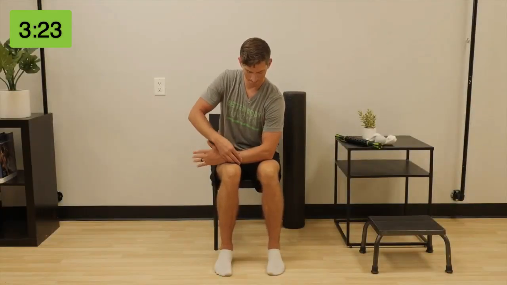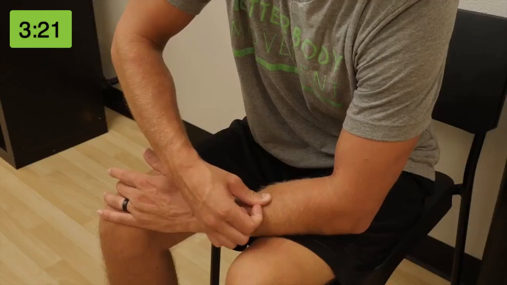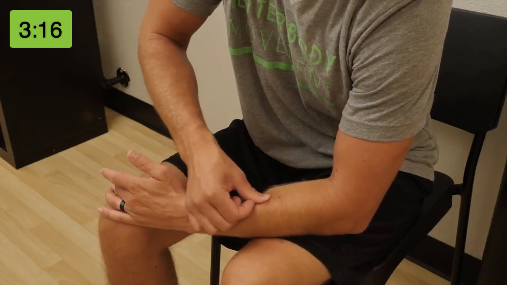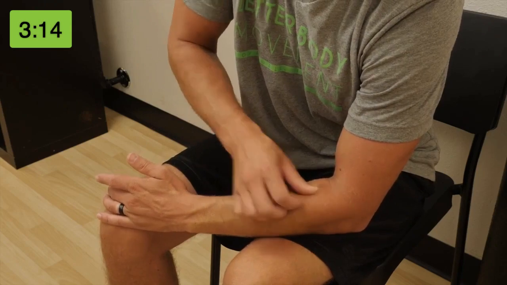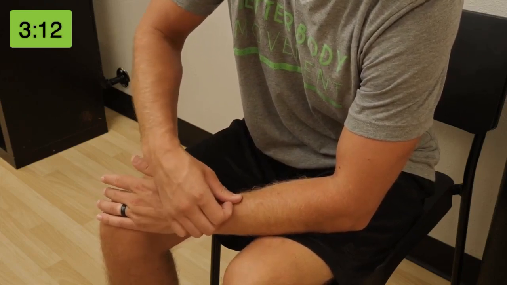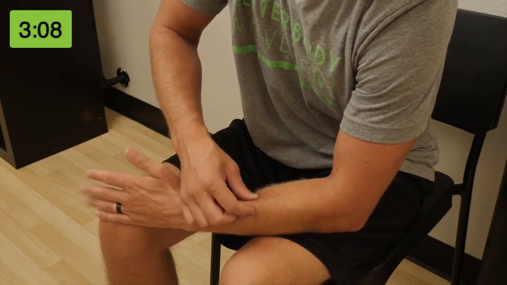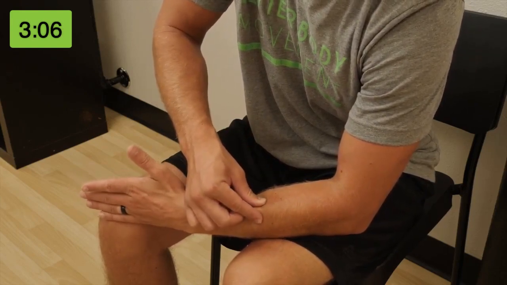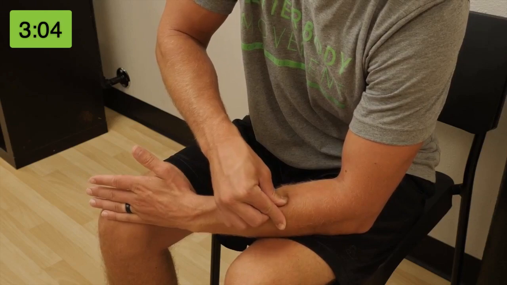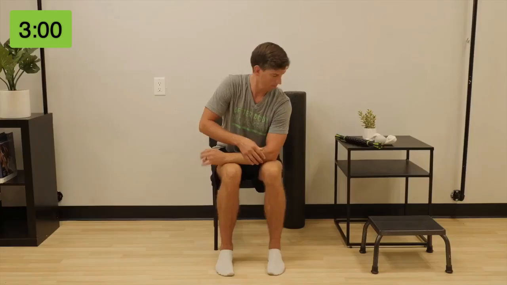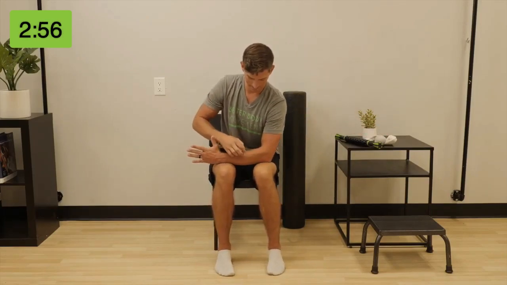Next, we are going to run pressure from the wrist up the forearm towards the elbow, creating a firm pressure driving up and stretching the tissue. Again, we can use the lacrosse ball and just roll up the arm, creating a release of that tissue.